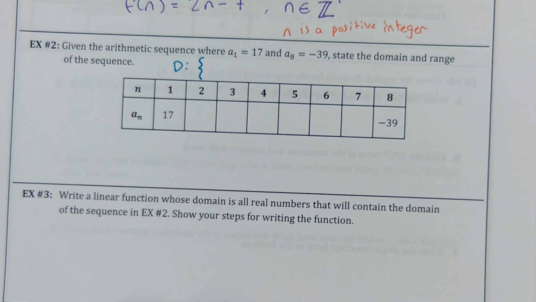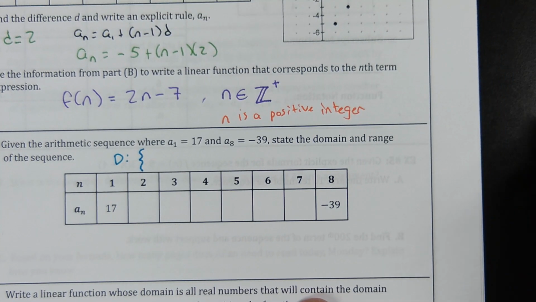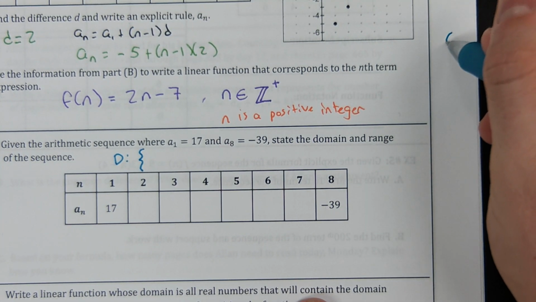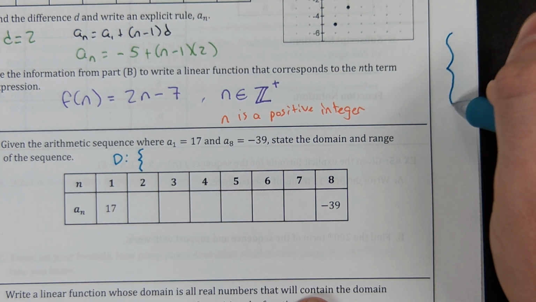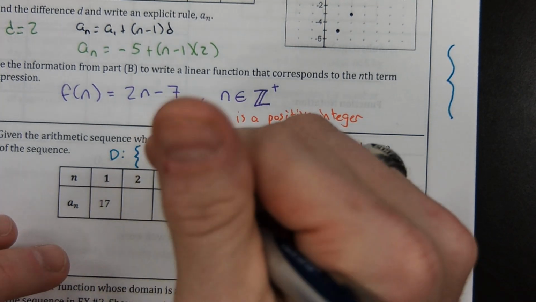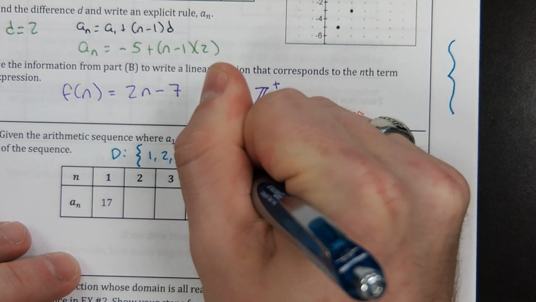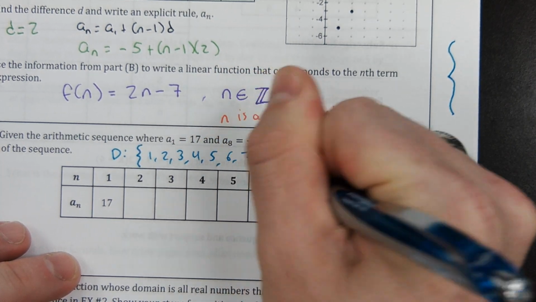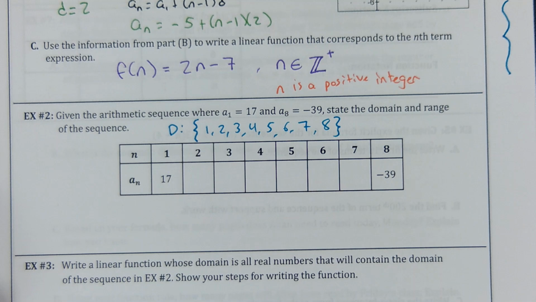Sets go inside braces. If you don't know how to draw braces, here's your quick brace tutorial. Draw a tall, skinny S, and without picking up your pencil, draw the same thing, only backwards. So our domain is the numbers 1, 2, 3, 4, 5, 6, 7, and 8, and it comes to an end. There it is. That's the domain.